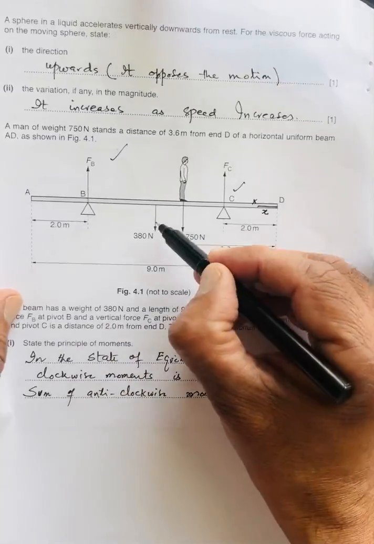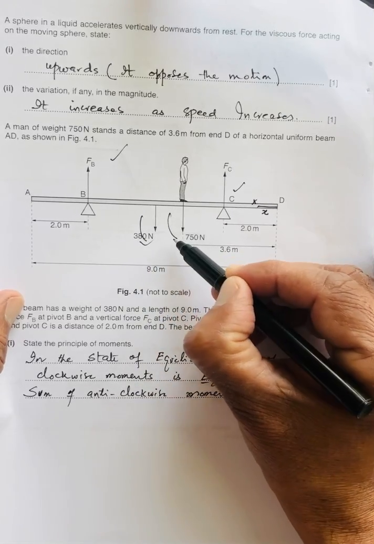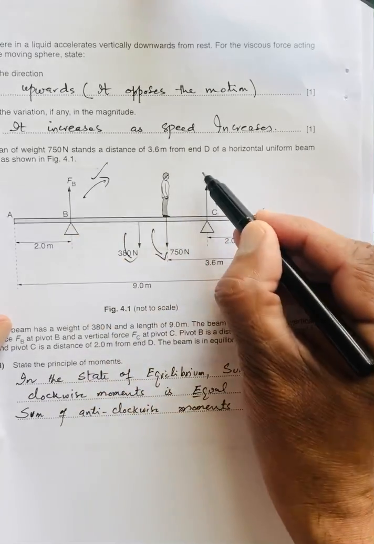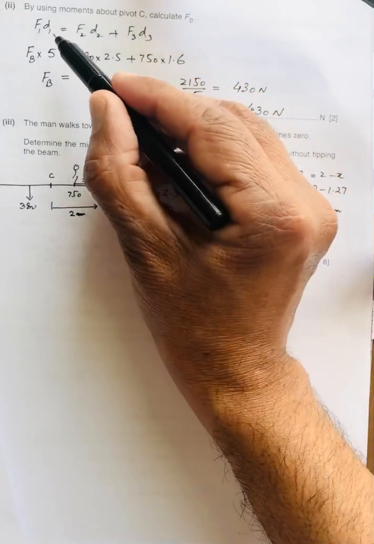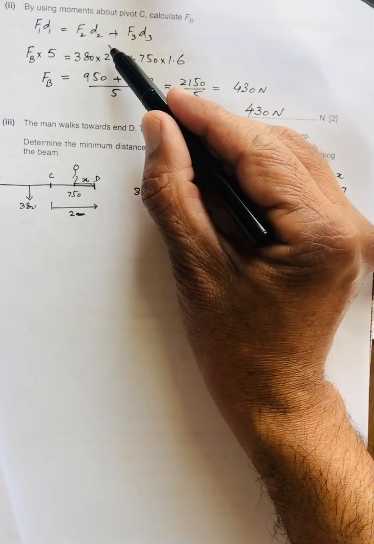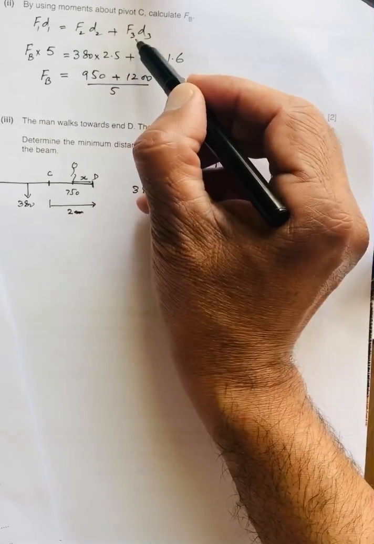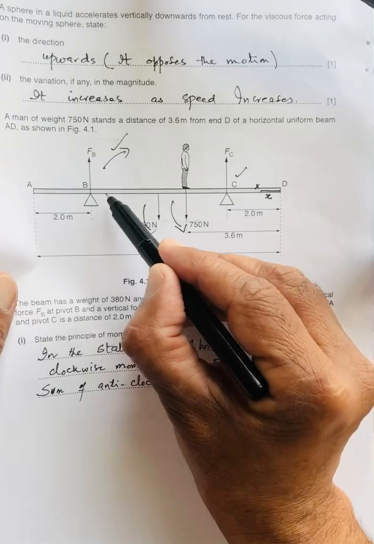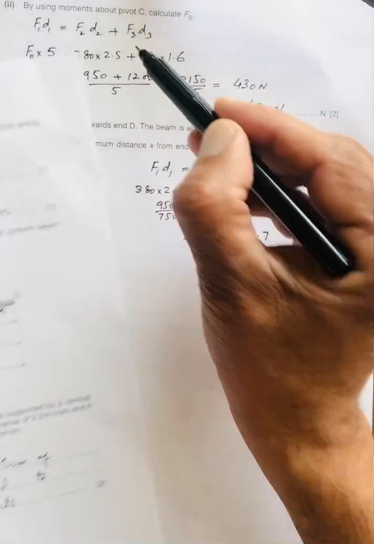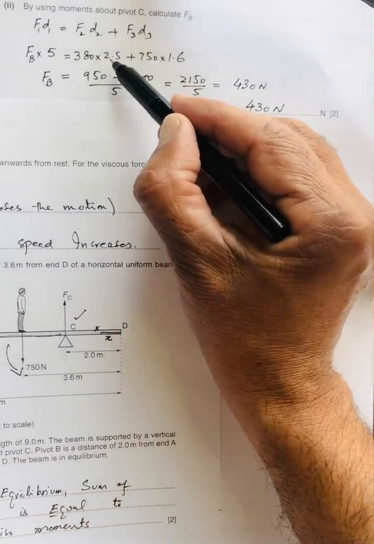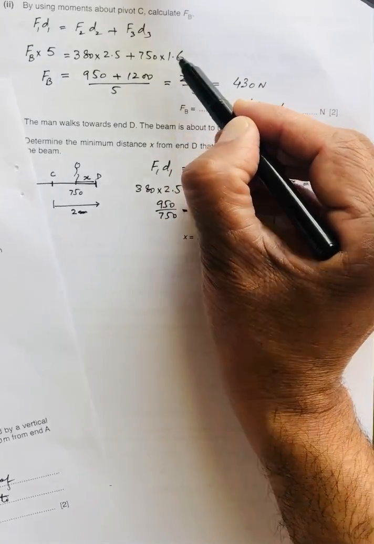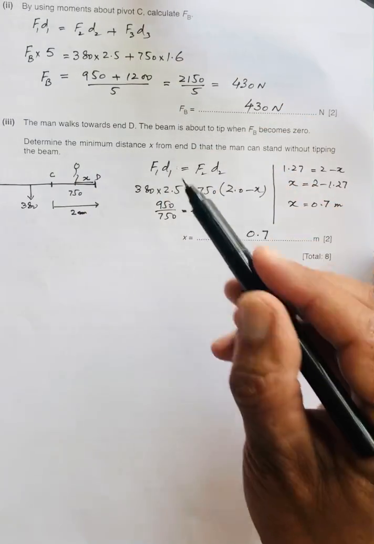Look, these two forces are acting in this direction and this force in this direction. So clockwise 1, anticlockwise 2. So we can write F1 D1 is equal to F2 D2 plus F3 D3. So F1 is FB. Its distance from the pivot is 5. Then F2 is 380. Its distance from the pivot is 2.5, and 750, 1.6 distance. So the final answer is 430.